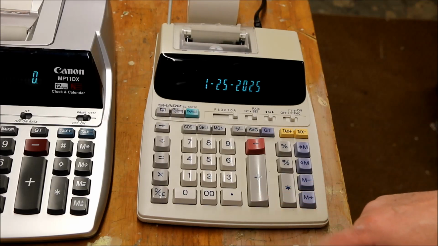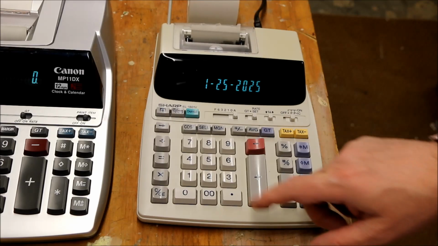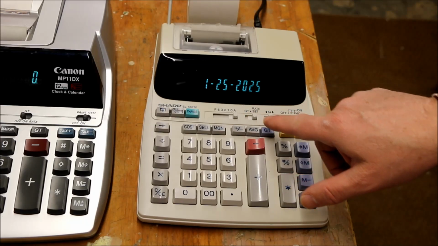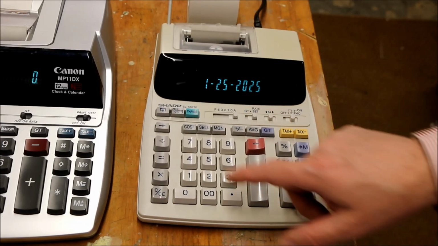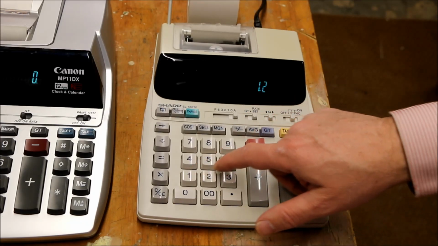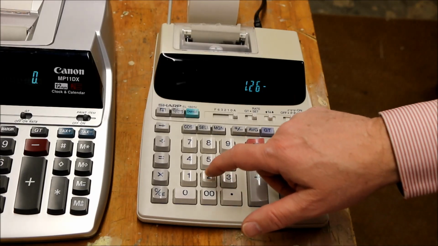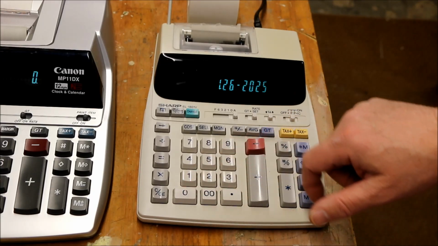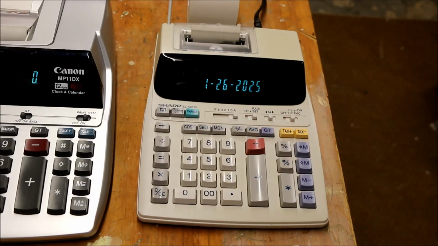So we've pressed that. Then we just key in the month, day, and year separated by decimal points. So it's 1.26, let's set it to 0.2025, and then we'll press the date key again, and you get 1/26/2025. To set the time, we'll go there.